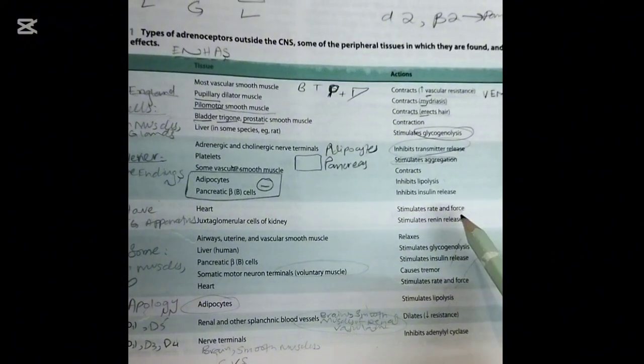Now let's talk about beta-1 receptors. They have an action on H, which is heart, as well as the JG apparatus, which is the juxtaglomerular cells of the kidneys, and it is going to stimulate the rate and force of the contraction of the heart, and also it is going to stimulate the renin release from the kidneys. Now let's talk about the beta-2 receptors.